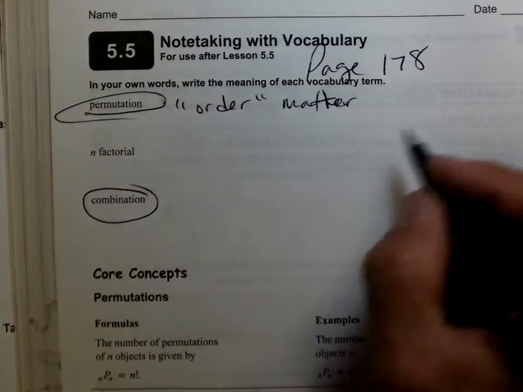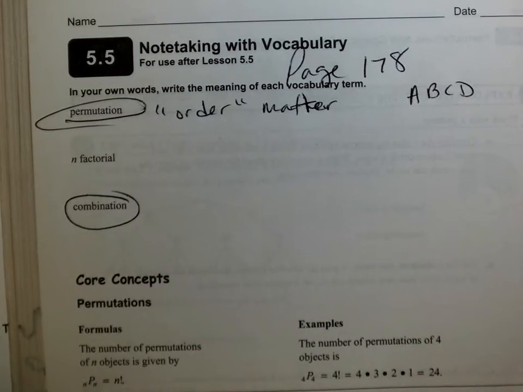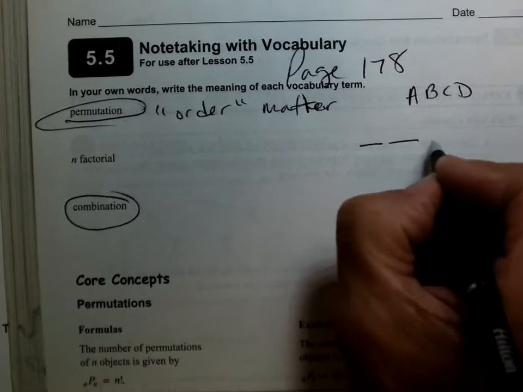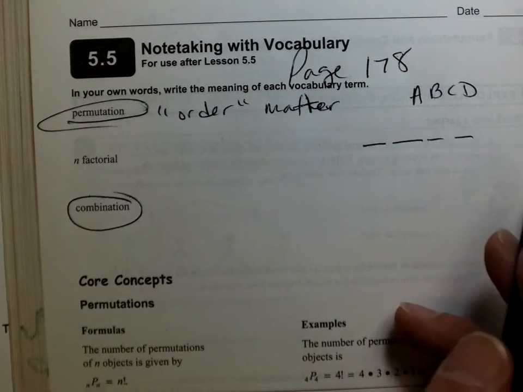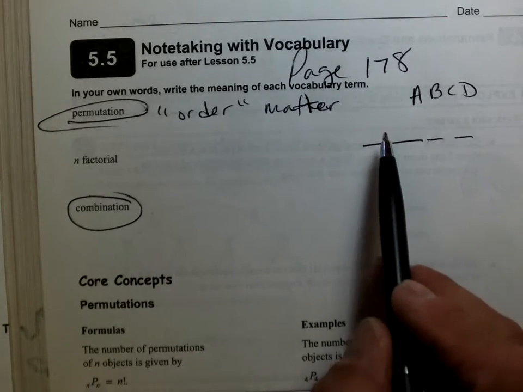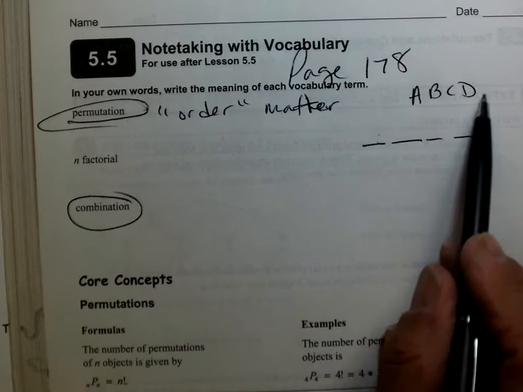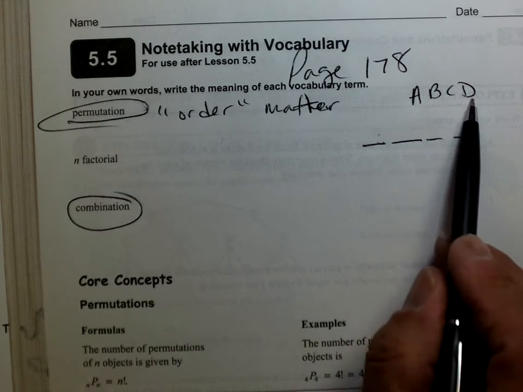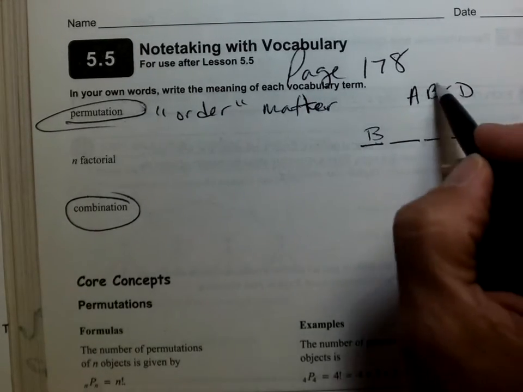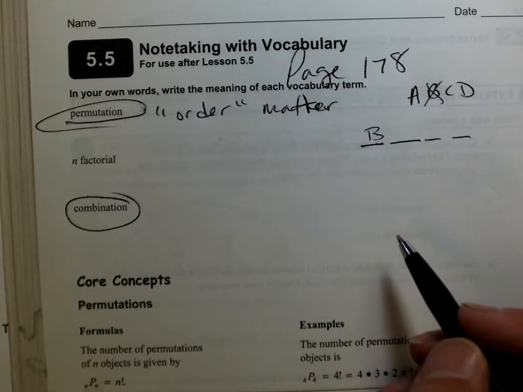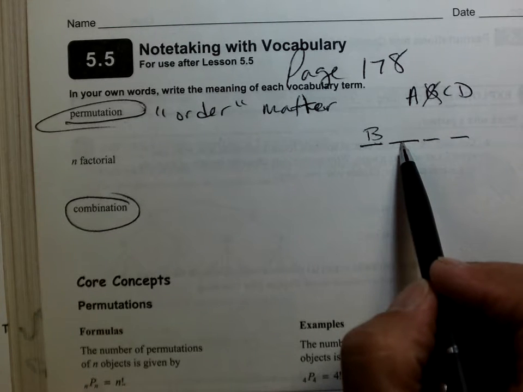Let's real quickly take four letters: A, B, C, and D. I want to arrange these four letters in different orders. It doesn't have to be A, B, C, D; that could be one choice, but I can put either A, B, C, or D here. If I want to fill in the first one, I have four choices. Let's say I choose B. Once B is chosen, then I only have three choices for this one. Do you guys agree with that?